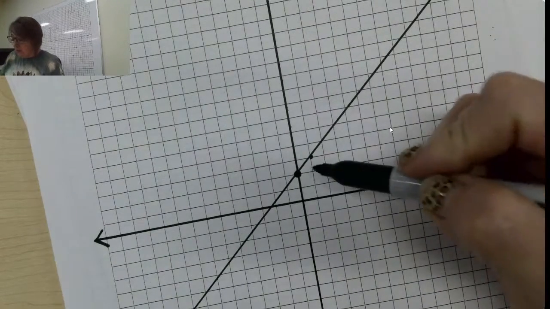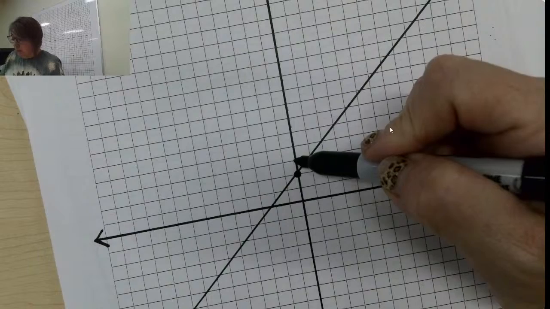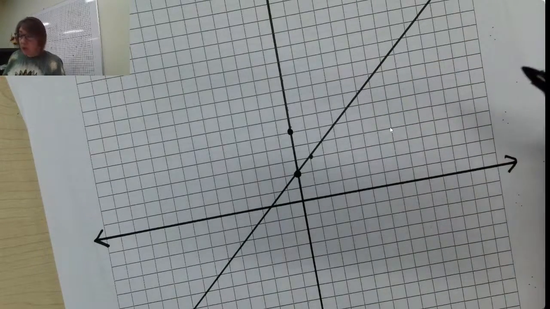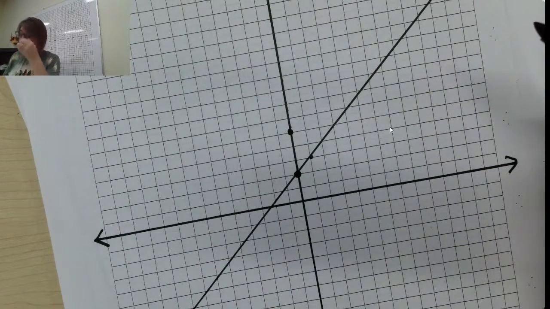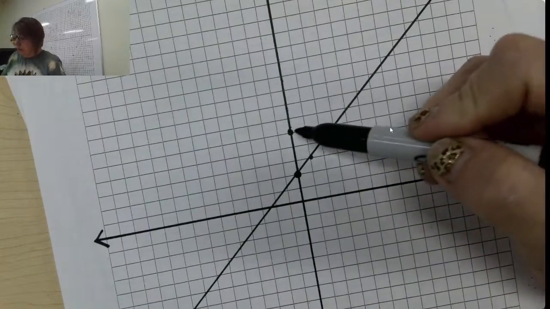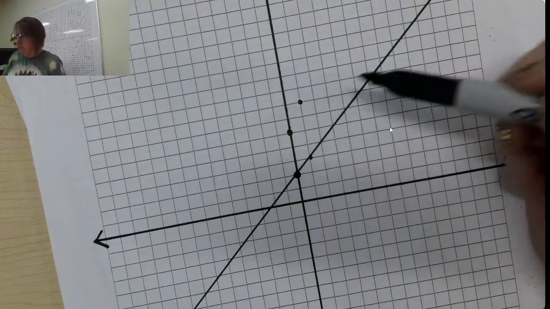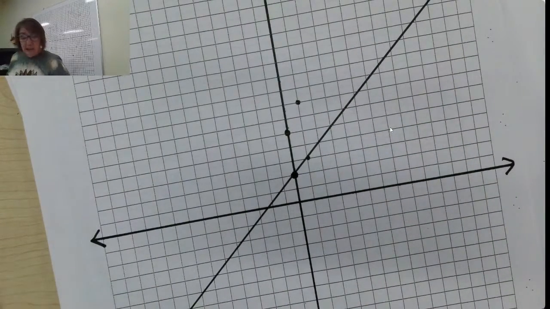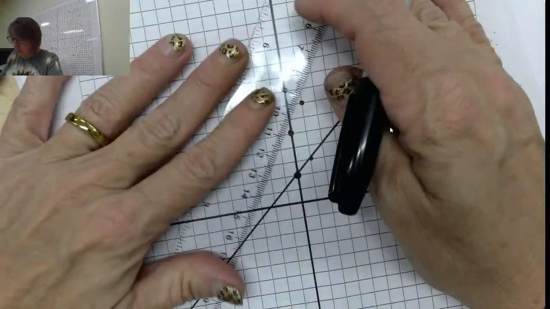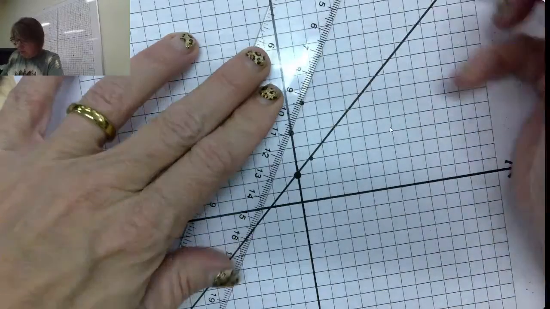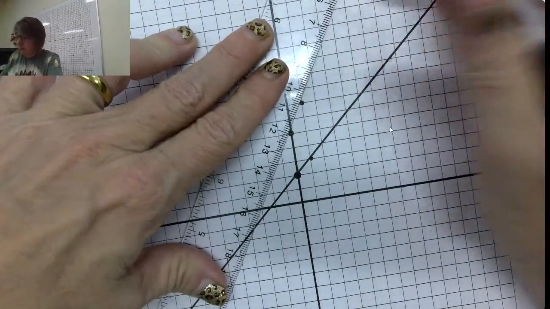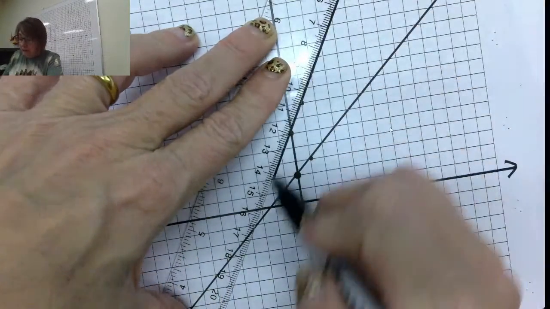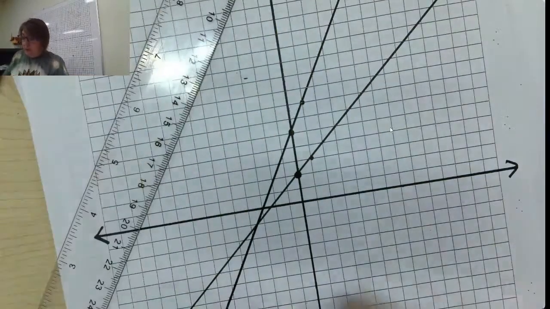So our y-intercept is 5: 1, 2, 3, 4, 5. Our slope is 2 over 1, up 2 over 1. And so this line, if we were graphing the whole thing, would look like this.